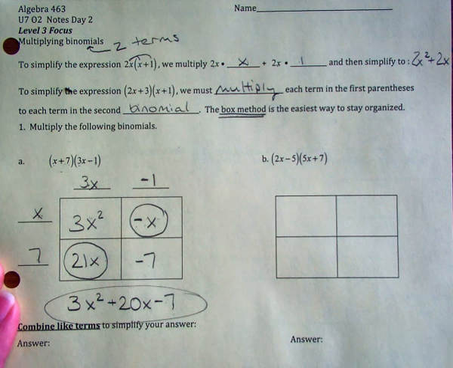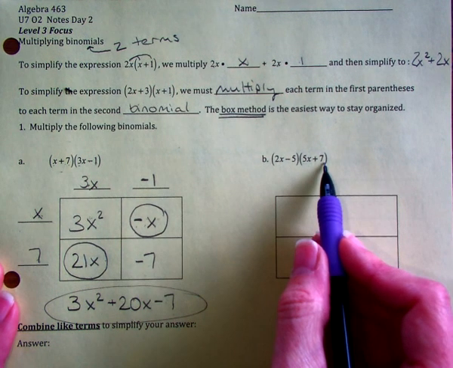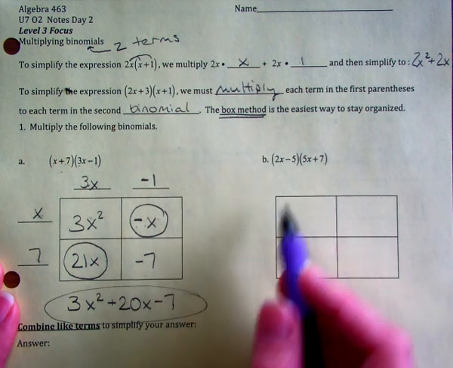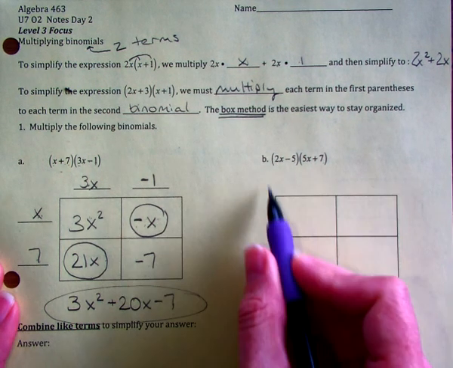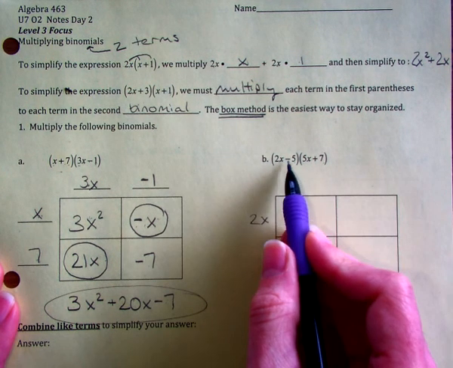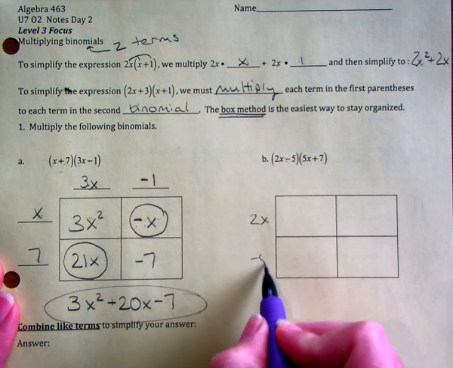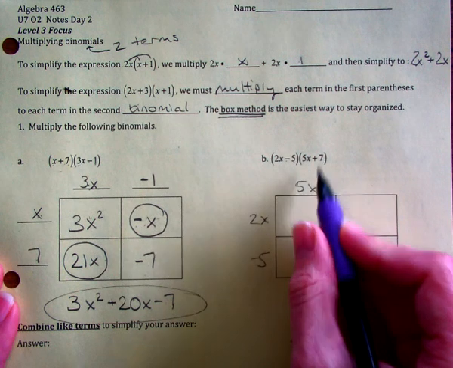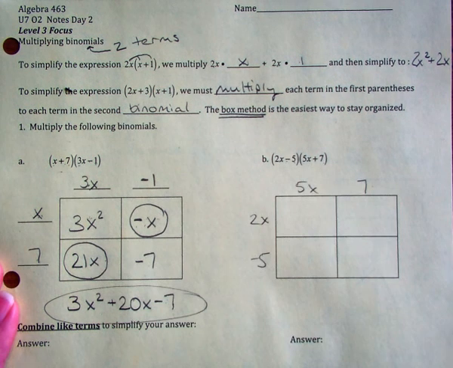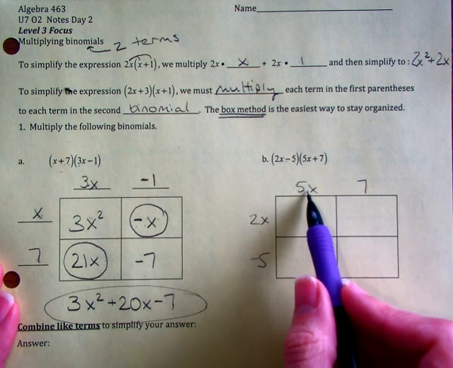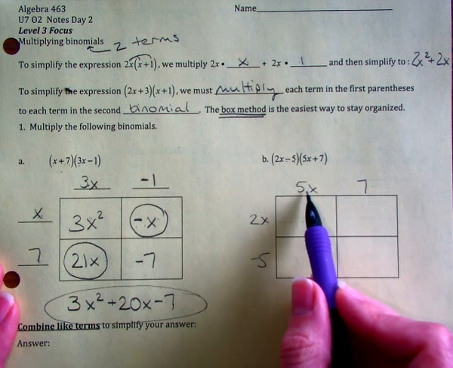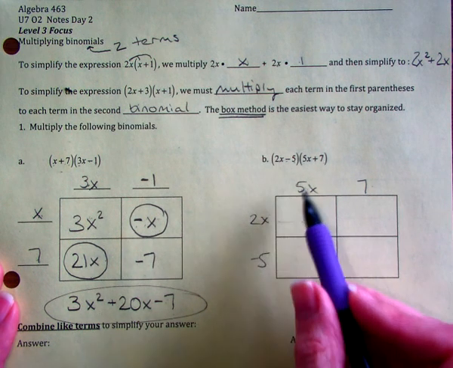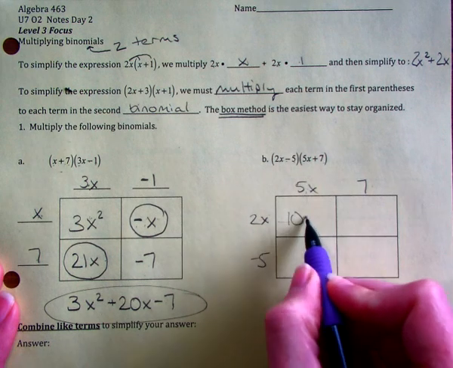Okay, let's try that again. Here we have two binomials. We're going to put our first binomial going vertically. It would be okay to do it across as well. I see a term of 2x and a term of minus 5, so negative 5. Across the top, I'm going to put the first term, 5x, and the second term, 7. Okay, now I'm going to multiply to fill in each box. The top of this box is a 5x, the side is 2x. Multiplying those two, 5 times 2 is 10. x times x is x squared.